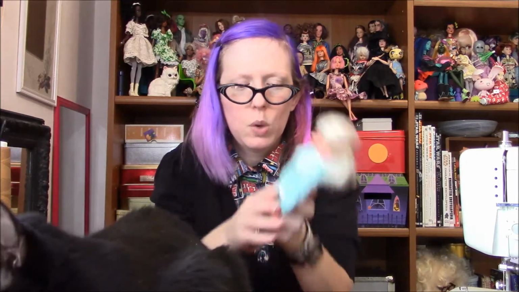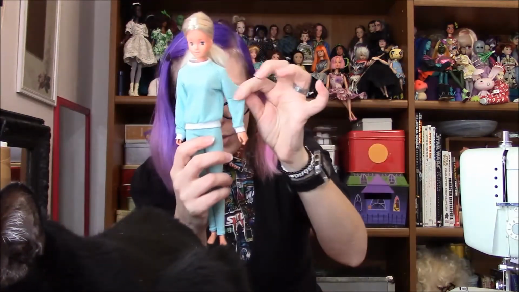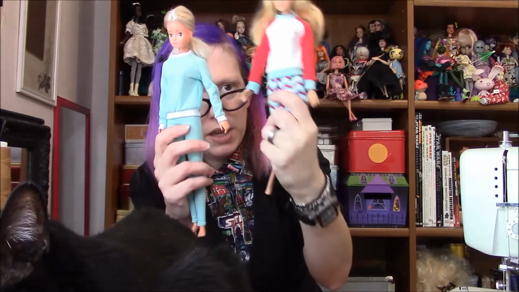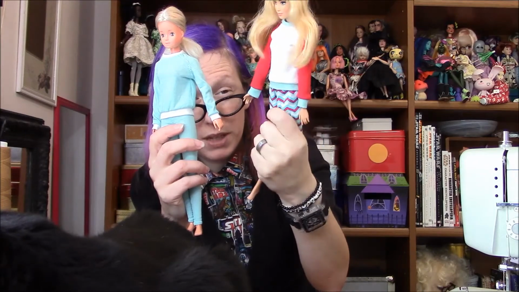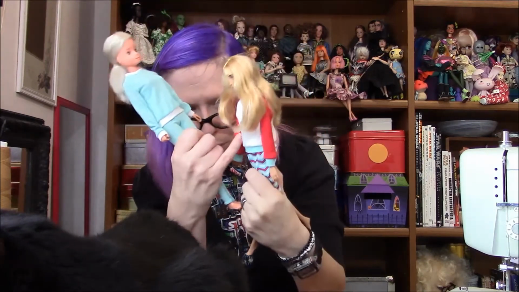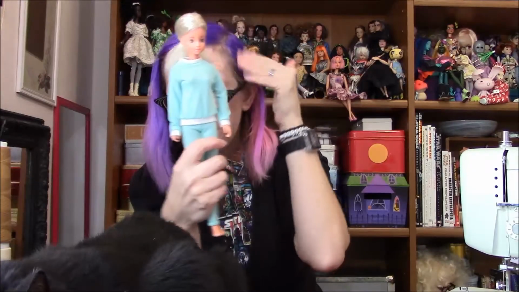The thing, Chip, that I made that made me realize that it's not going to fit on dolls unless you know what you're doing, not kid-friendly, was this sweatshirt, which I used this really stretchy blue for the cuffs and neckband because it's really stretchy. This white t-shirt material is not terribly stretchy, so it goes onto this body just fine because I know what I'm doing.